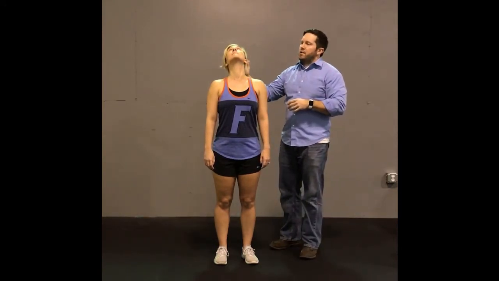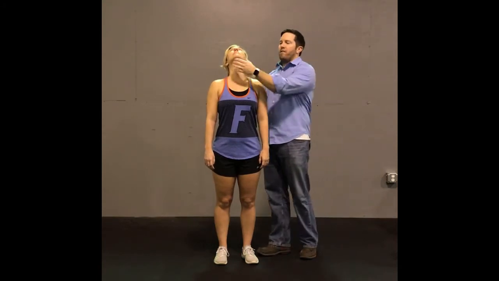From there, you can do extension, so looking up as high as you can. Now remember, with extension, you have a decreased amount of blood flow that happens on both vertebral arteries. With that, you need to listen for not just the symptom complaints, so the pain, if there's neck pain or whatnot, but you also want to ask about any dizziness and be ready to help them out if they start to lose balance or whatnot.